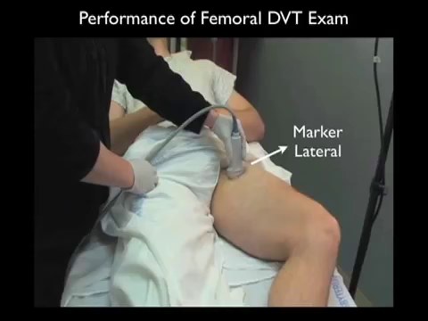It's best to position our patient slightly upright to distend the femoral vessels for the DVT exam, and as shown in this video, we actually had the patient with the head of the bed up about 30 degrees. We also want to have the legs slightly externally rotated to best orient so that we can place the probe directly over the common femoral artery and vein.